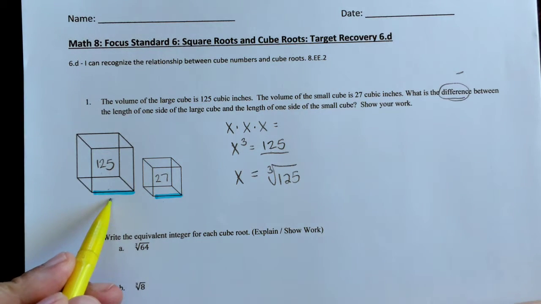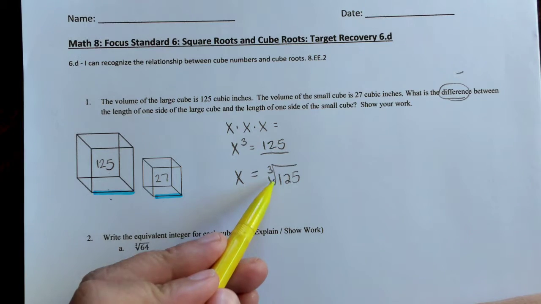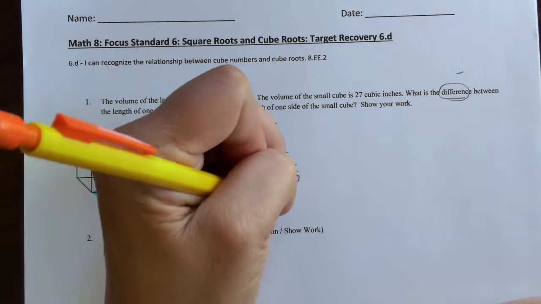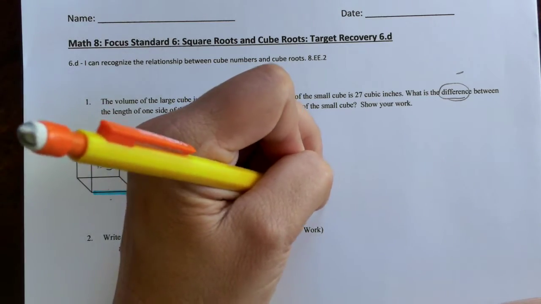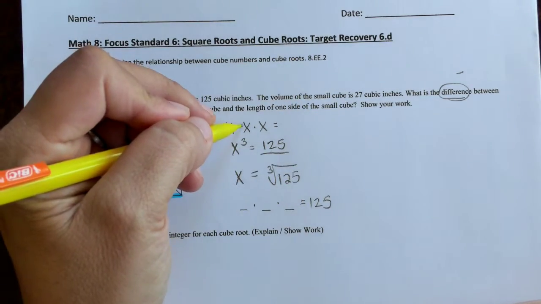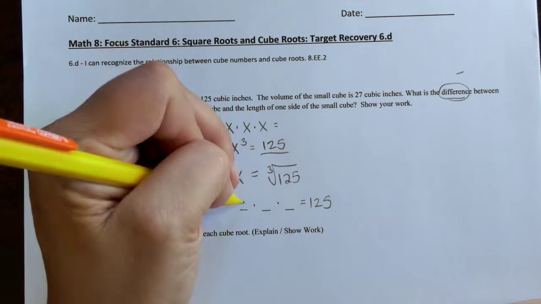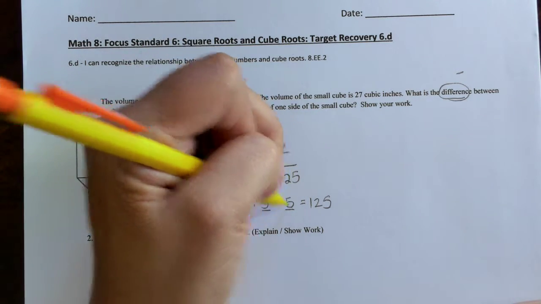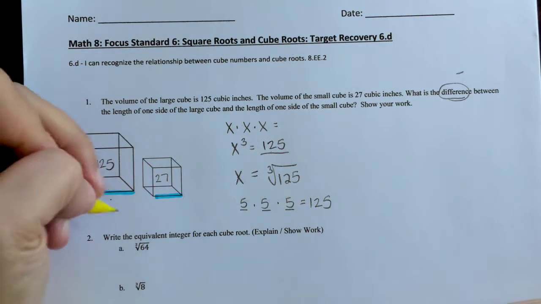And so let's put that into a number that makes sense to us. If it's cube root, then it's something times something times something to equal 125, right? Because that's what we have up here. And that something is 5 times 5, because that equals 25, times another 5 equals 125. So this side length is 5.